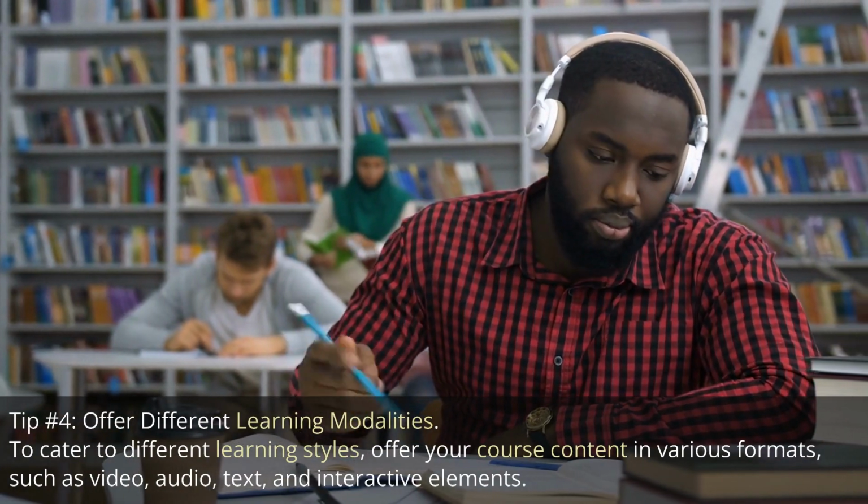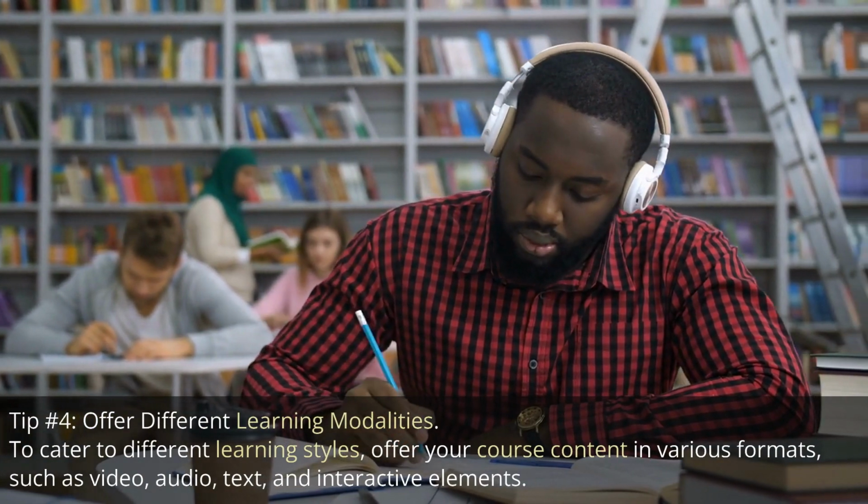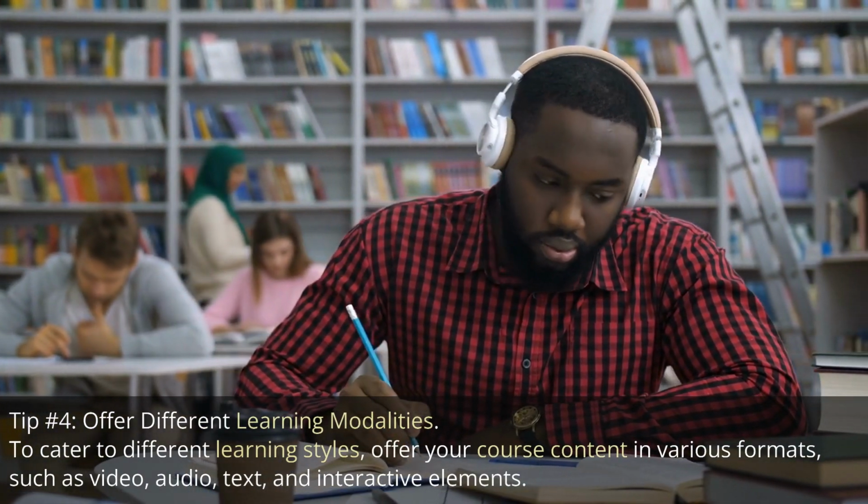Tip number 4. Offer different learning modalities. To cater to different learning styles, offer your course content in various formats, such as video, audio, text, and interactive elements.